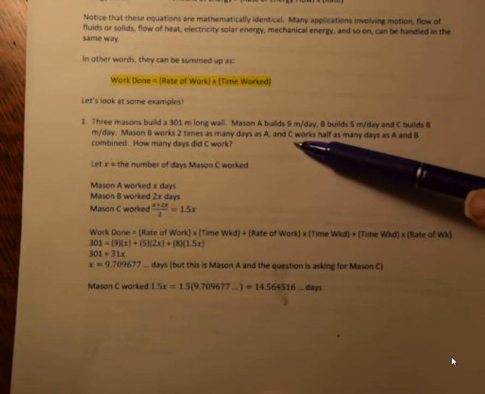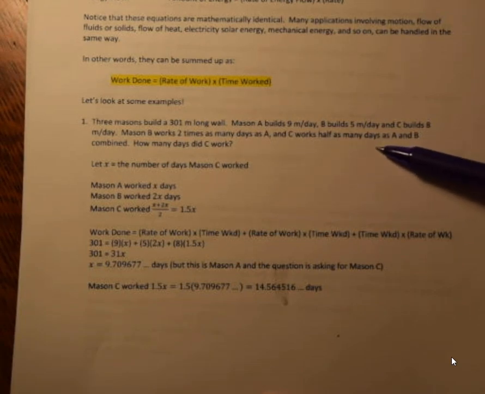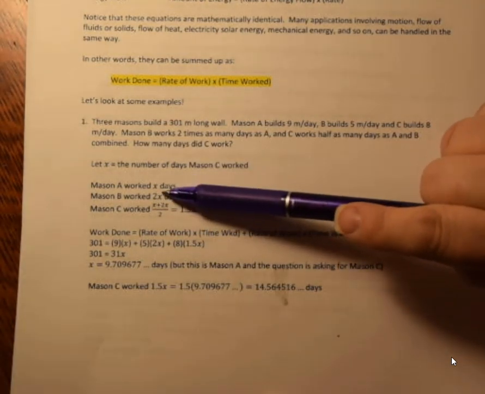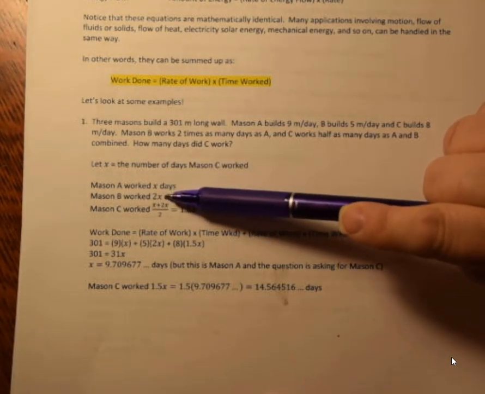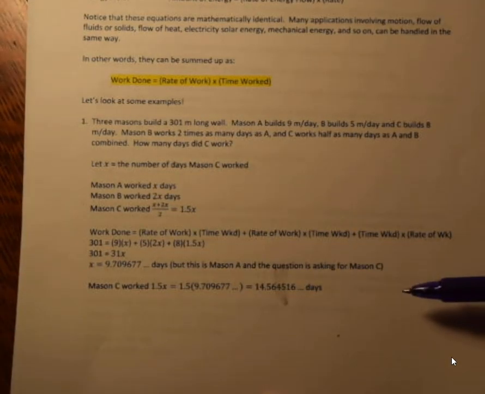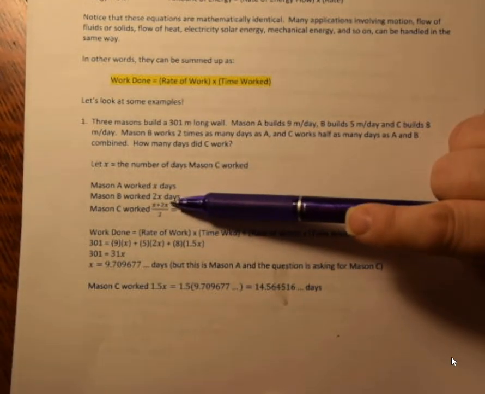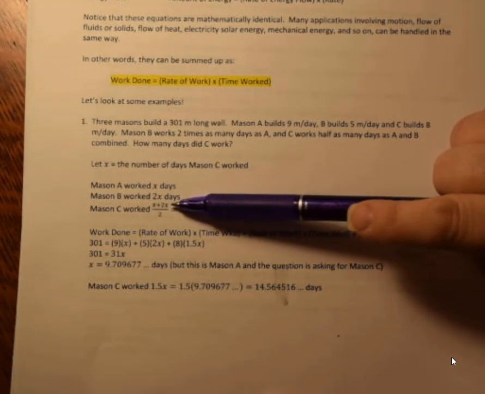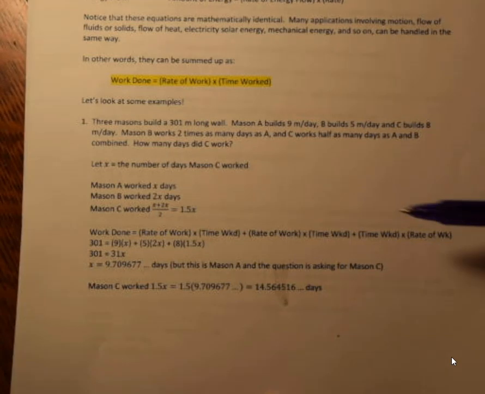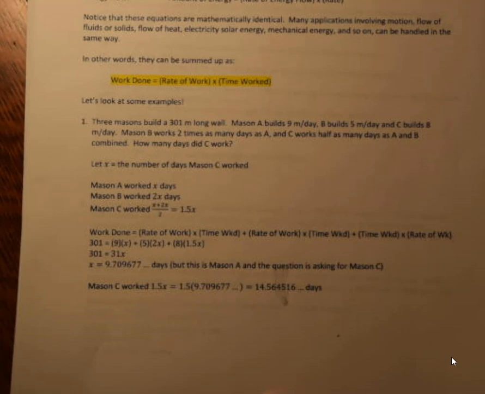And then Mason C worked half as many days as A and B combined. So we're going to combine A and B, so X plus 2X, and then take half of that. And so X plus 2X is 3X. 3 divided by 2 is 1.5X. Okay, so now we have variables for the number of days each one worked.